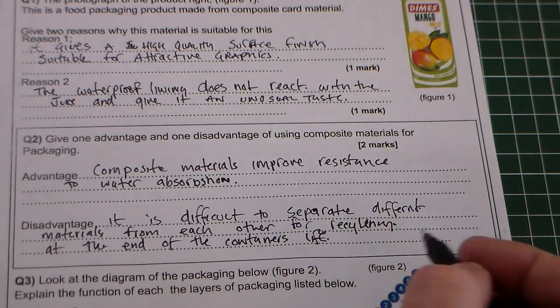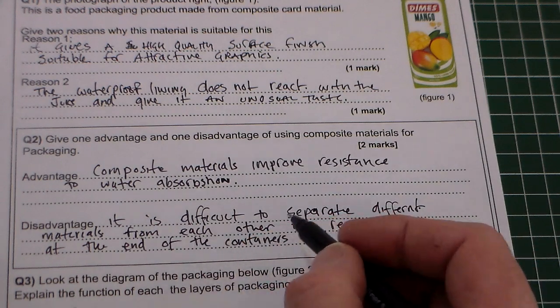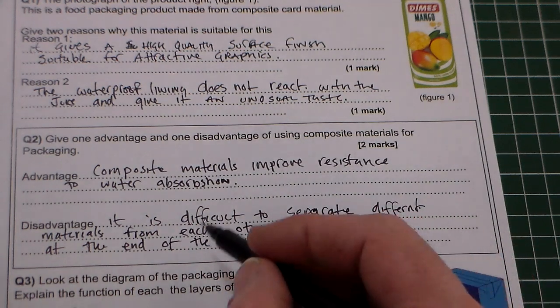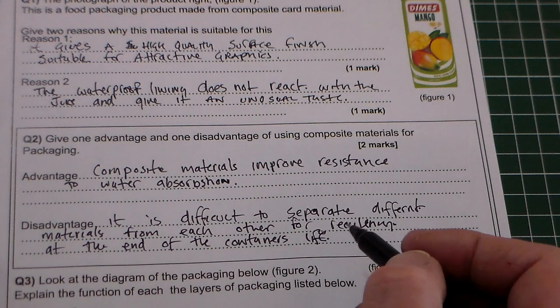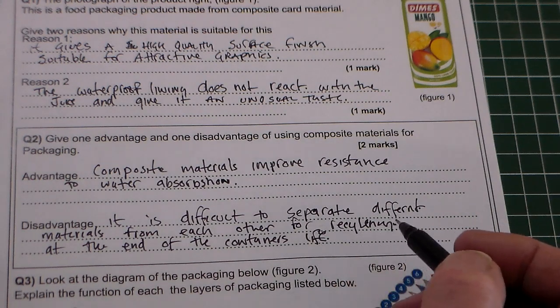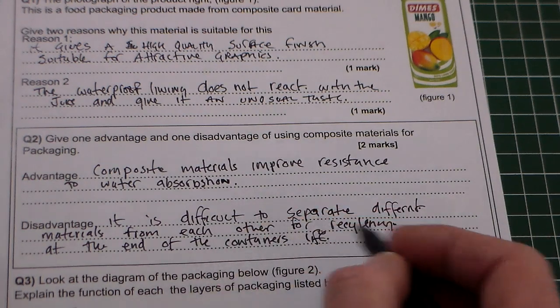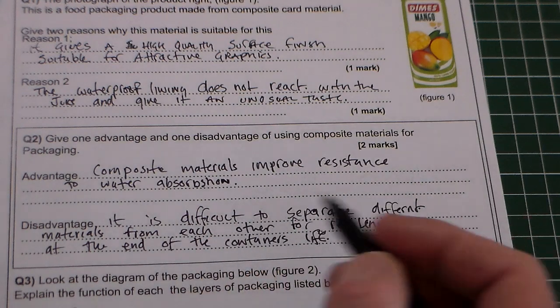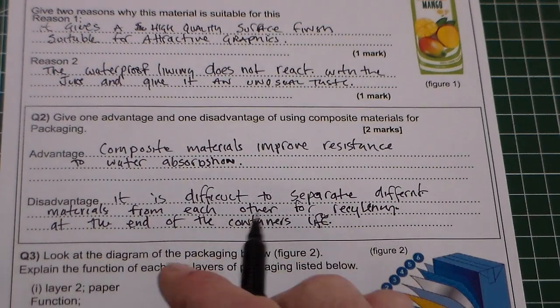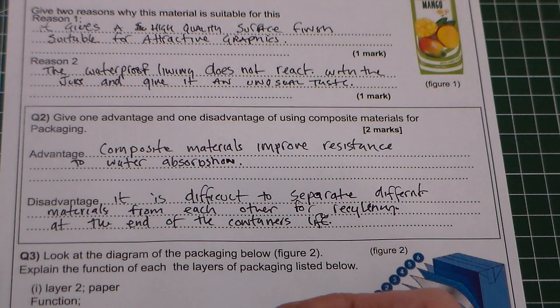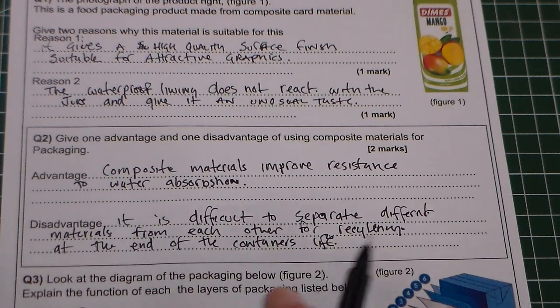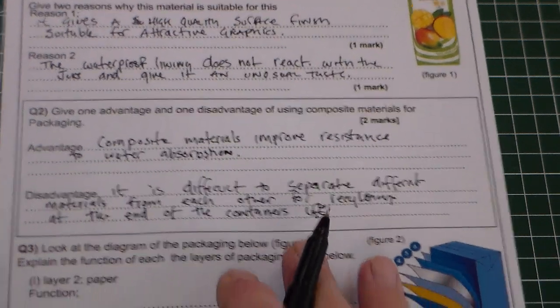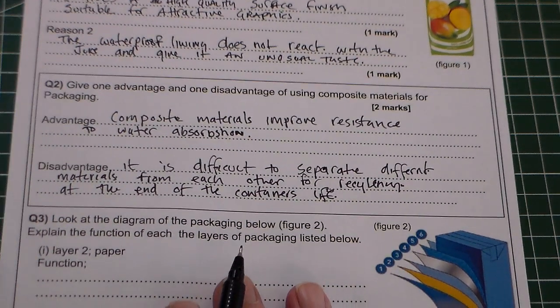So rather a long sentence there for 1 mark, but do try and answer in a sentence. Don't just say difficult to separate or difficult to recycle. You can write a sentence and say it's difficult to recycle when the product is finished with, or it's talking about separating the different layers as well. Okay, so just a mark each, but we're doing all right on time.